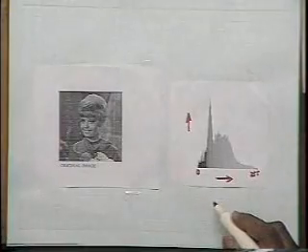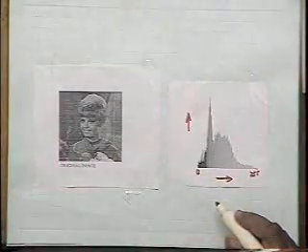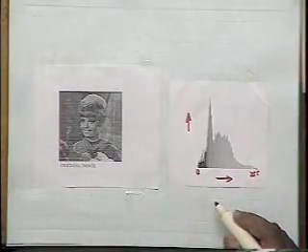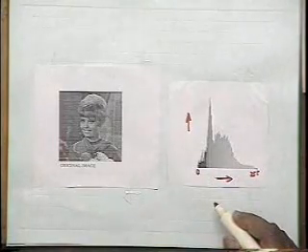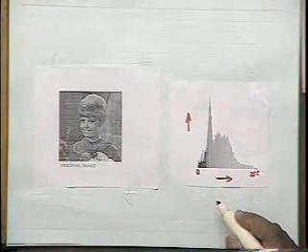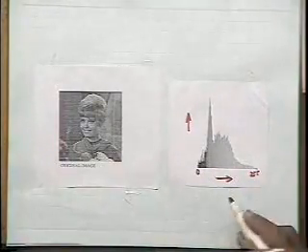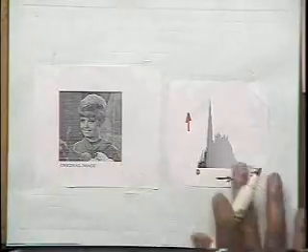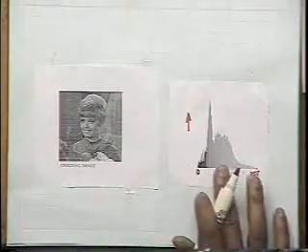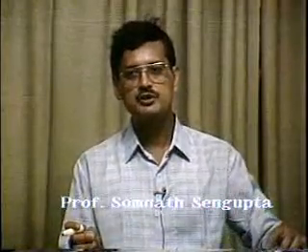Why the histogram is also important for the purpose of image enhancement, we will explain a bit shortly. But this is just to show you the nature of the histogram which we have for this original image. Now we had discussed how one obtains a negative image from a positive one.